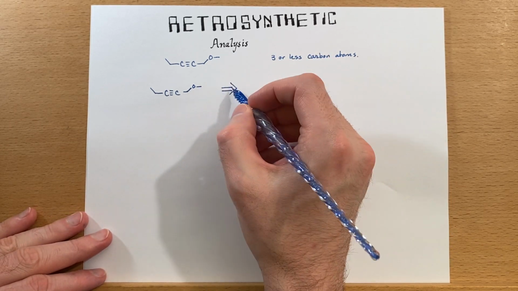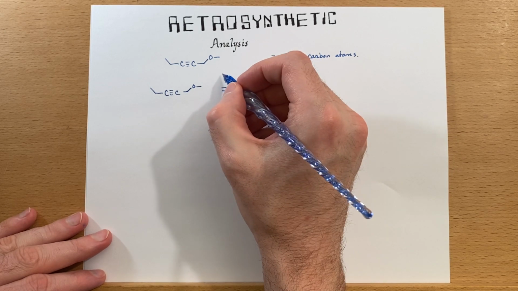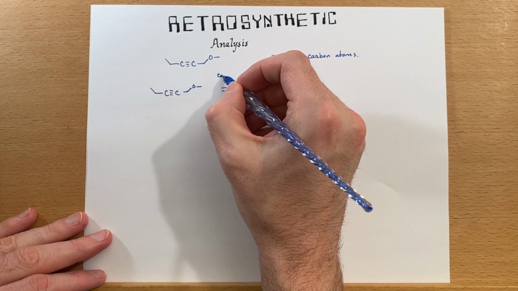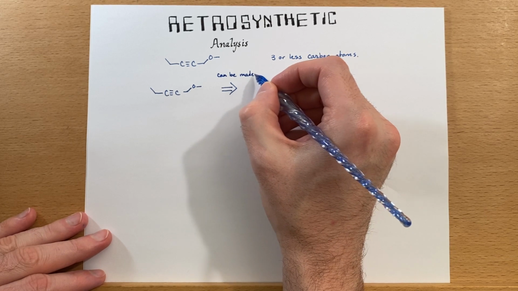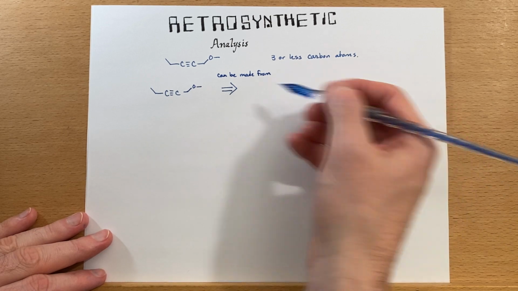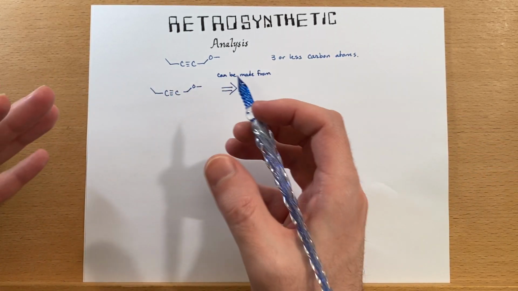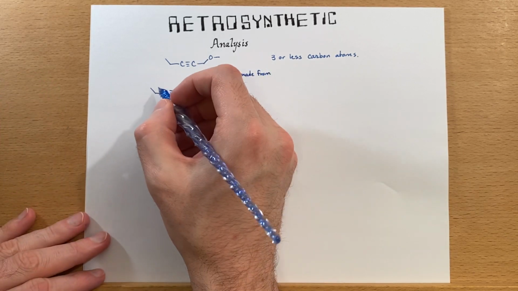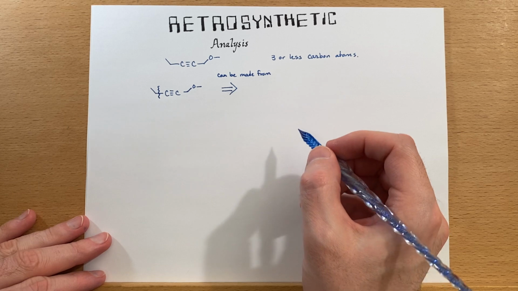And the way you would read this is "can be made from." So in reality, the reaction is going to go this way, but we're trying to break this apart into more manageable pieces. So let's see what would happen if we break this bond right here.